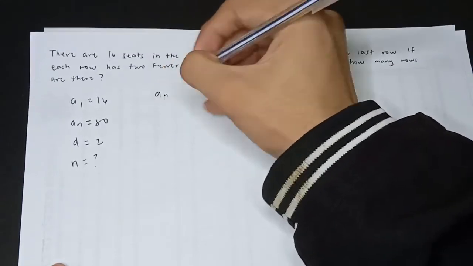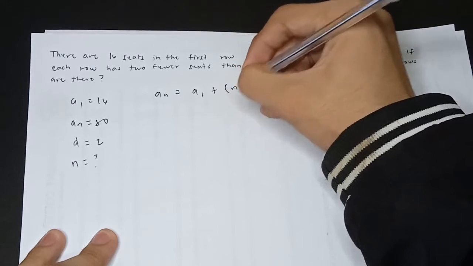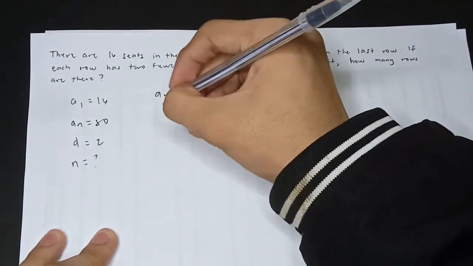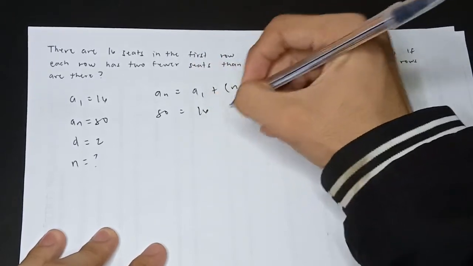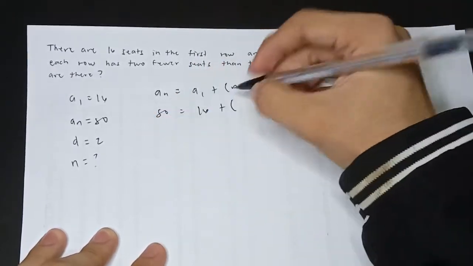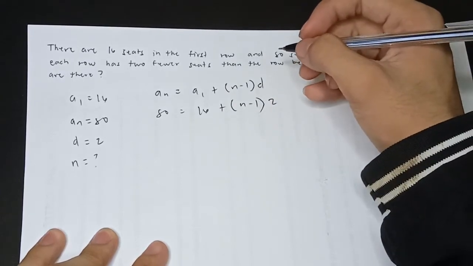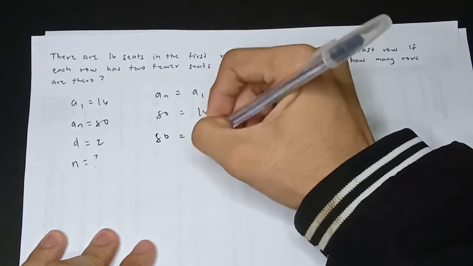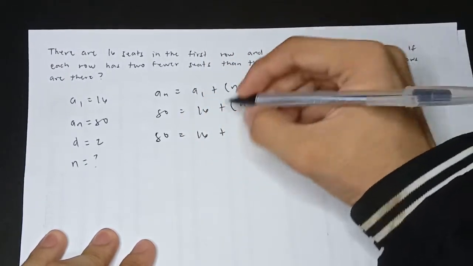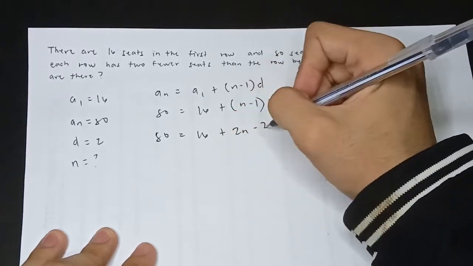So, let's solve this using the formula a sub n is equal to a sub 1 plus n minus 1 times d. So, a sub n natin is 80 is equal to a sub 1 that is 16 plus n natin is missing minus 1 times d which is 2. Okay, nakakasunod ba? So, next natin, 80 is equal to 16 plus distribute natin si 2 that is 2n minus 2. So, 16 minus 2, that is 14.